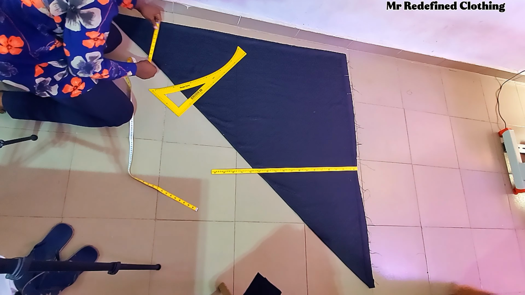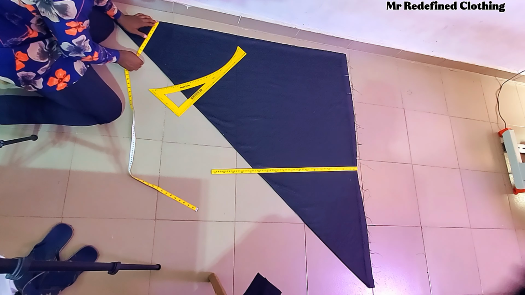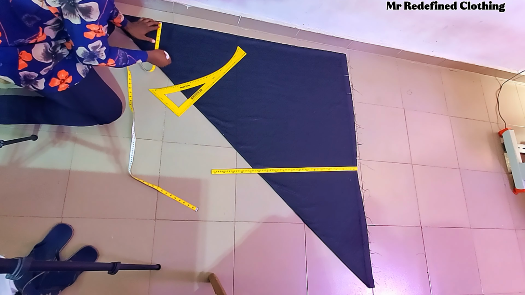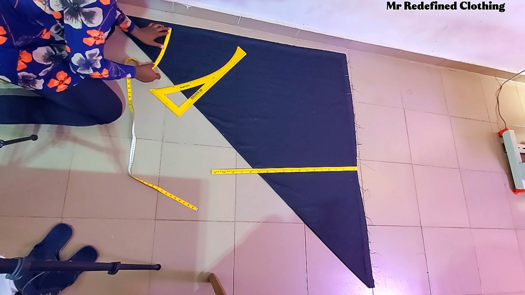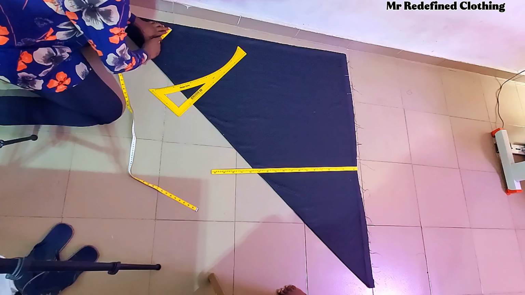So here I am trying to get my point where I will have 9 inches for my customer's waist measurement. Remember, it's the waist measurement divided by 4, right? So I located 9 inches. Before then, I marked out 1 inch. This 1 inch I'm marking out is for the zip allowance by the side.